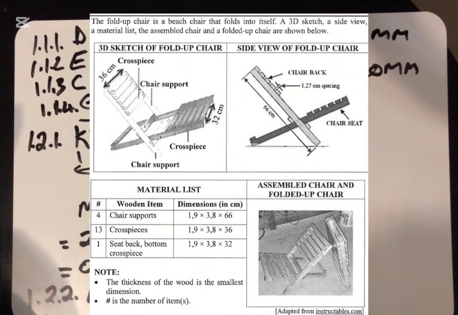The dimensions are given. The chair support is 1.9 multiplied by 3.8 multiplied by 66. The cross pieces are 1.9 multiplied by 3.8 multiplied by 36. And then the seat back is 1.9 multiplied by 3.8 multiplied by 32.